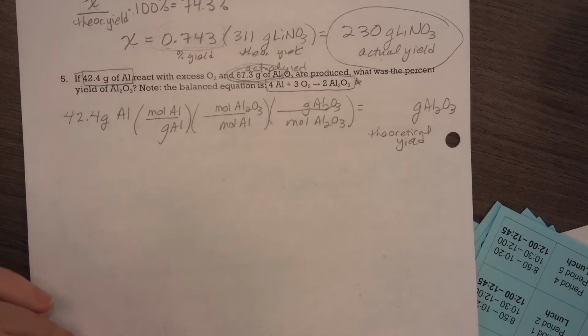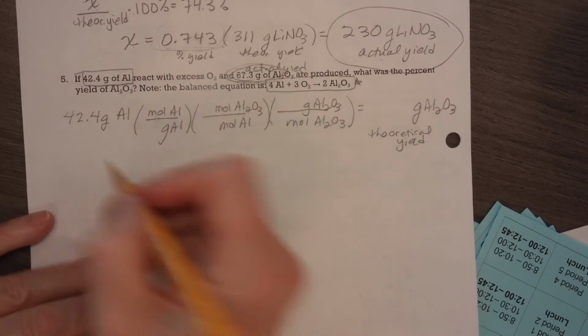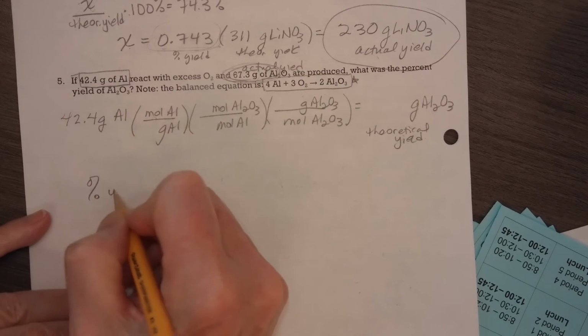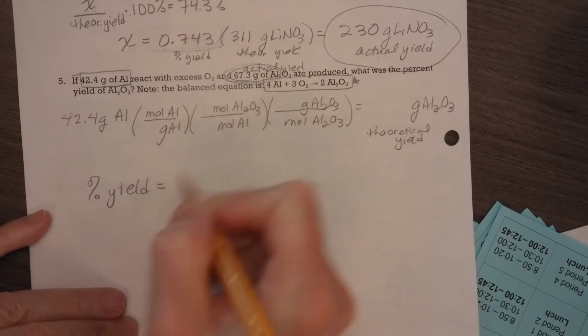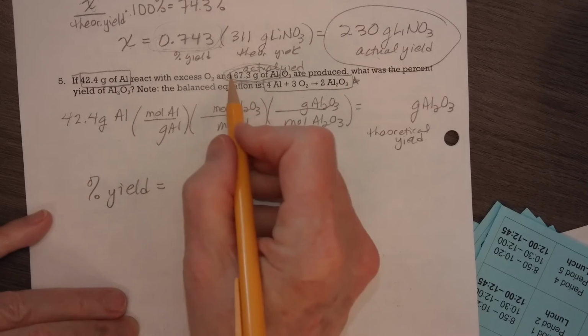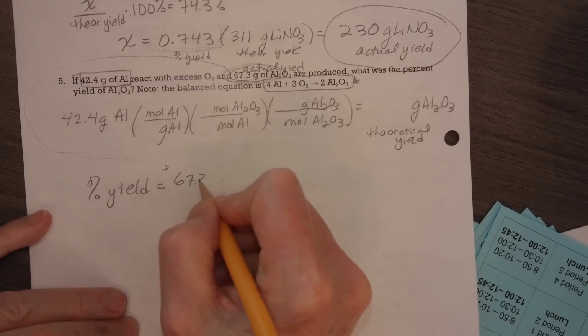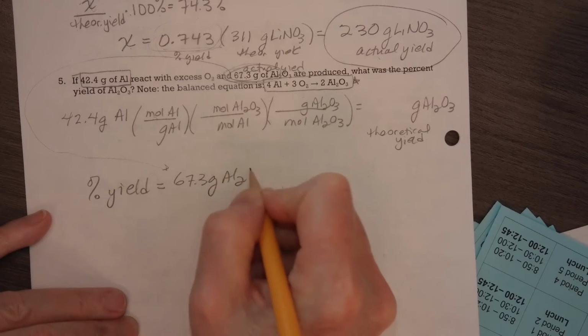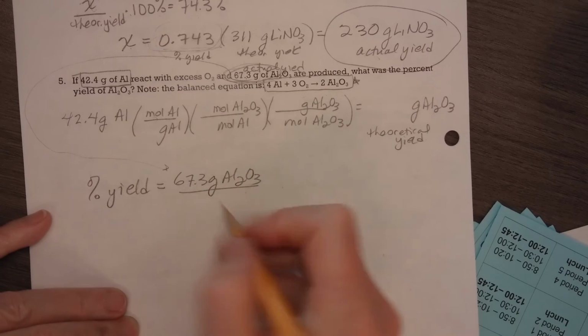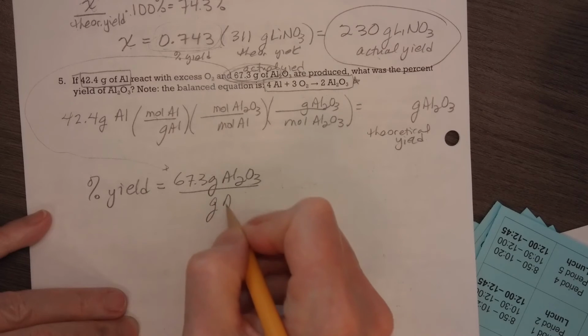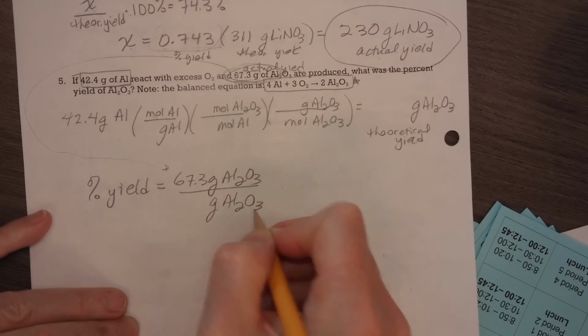All right. And so I know that my percent yield is going to be my actual yield. Remember, 67.3 grams of aluminum oxide. That's also called bauxite. And I have to divide that by my theoretical yield.